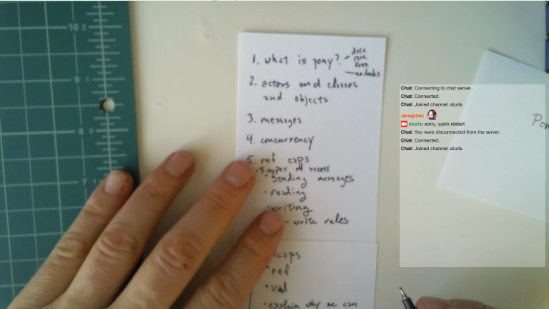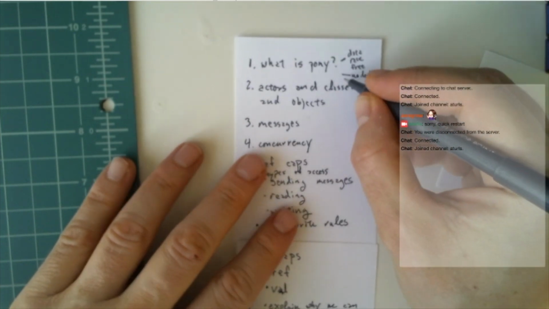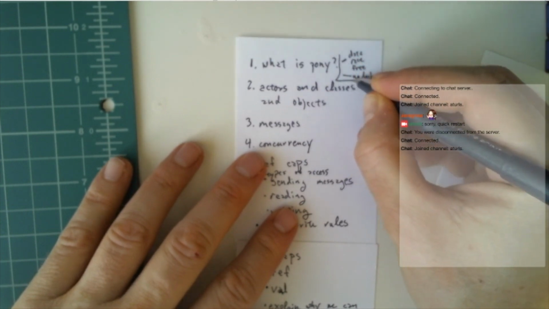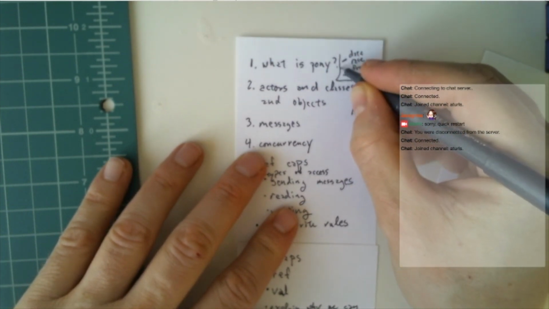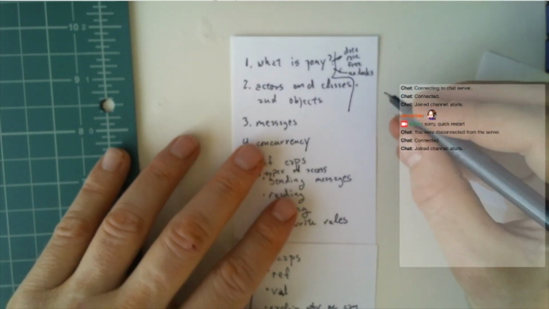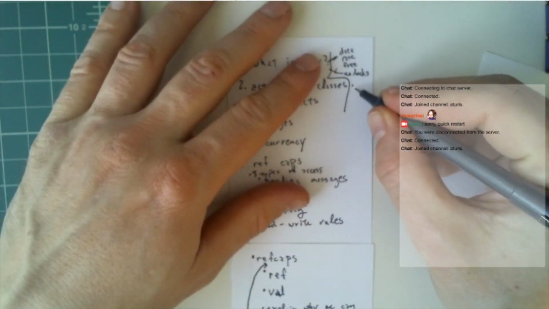Up here in what is Pony, I think another important thing to talk about is local reasoning.